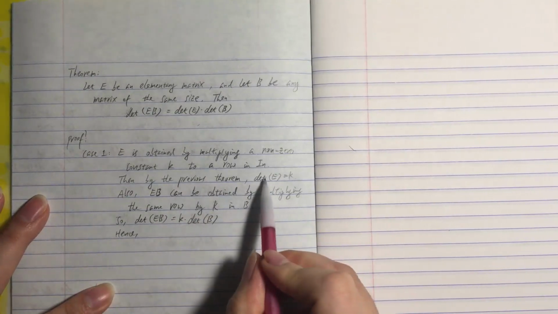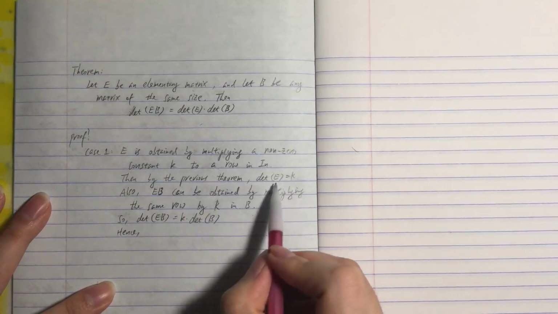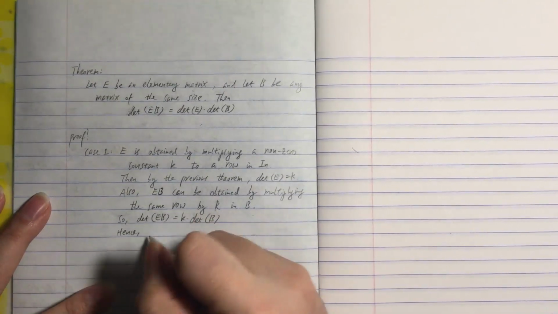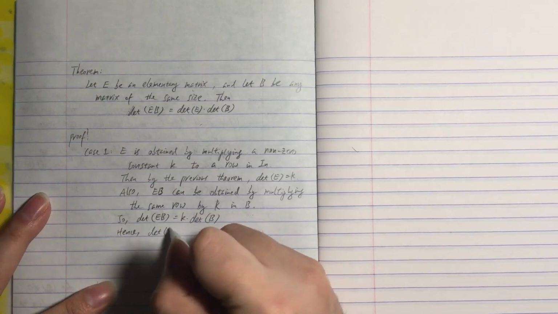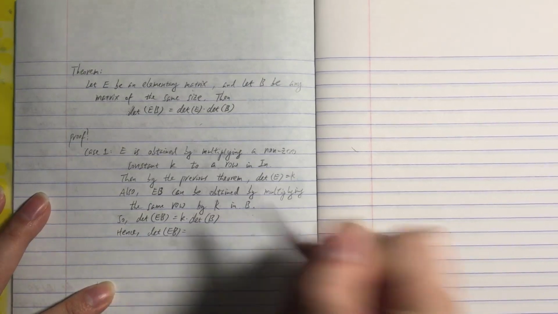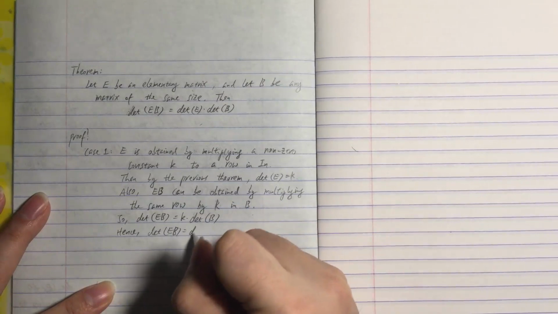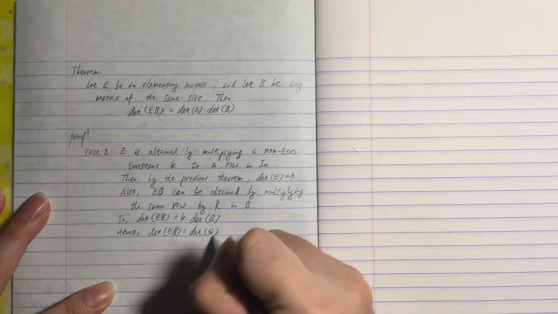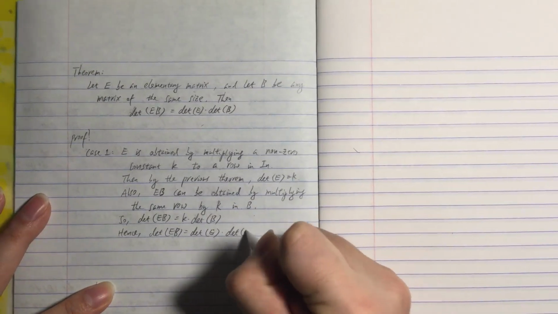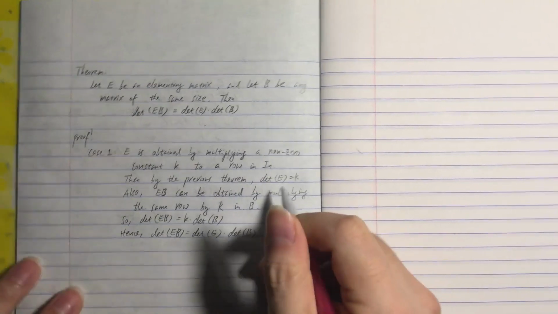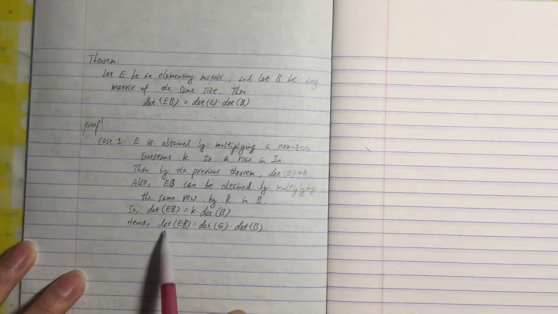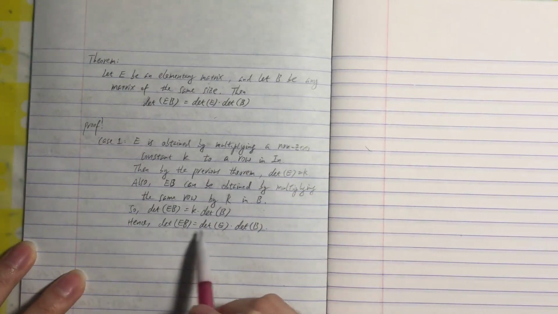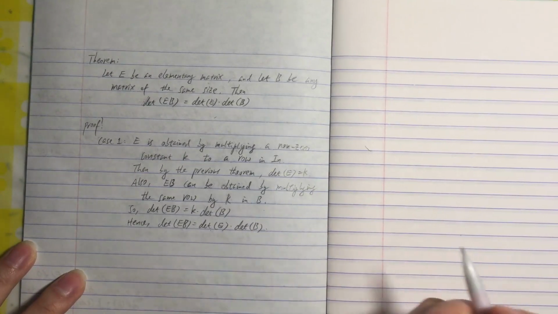And we know that determinant of E is k. I can plug in determinant of E here for k. Hence determinant of EB equal to determinant of E times determinant of B. That's the first case. We prove that determinant of EB equal to determinant of E times determinant of B. That's case 1.